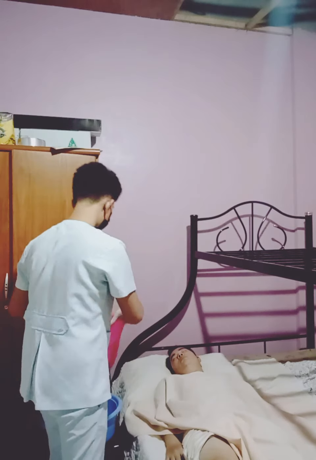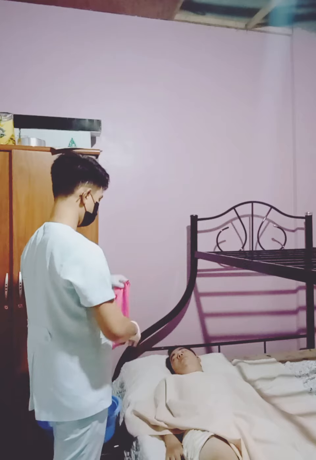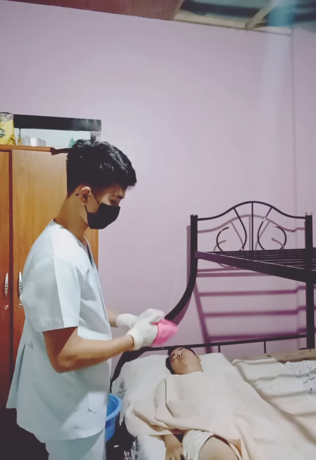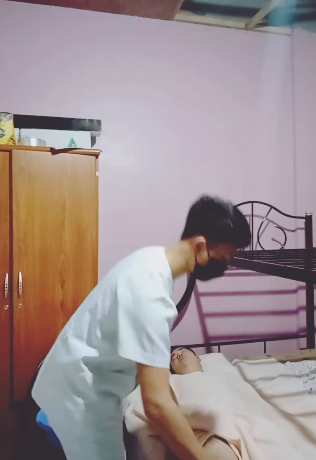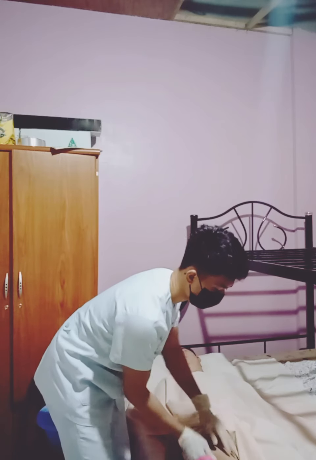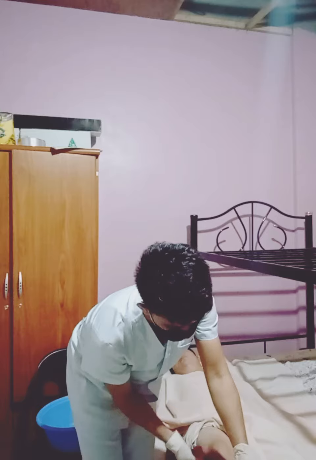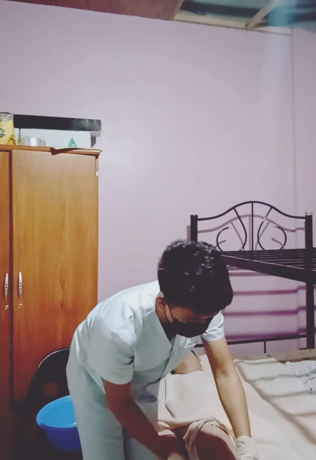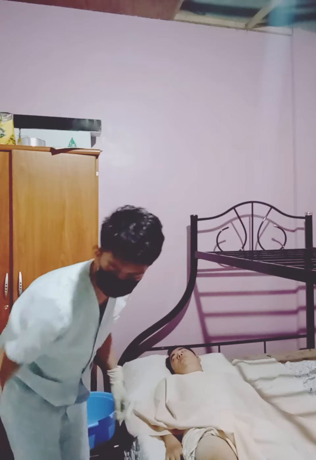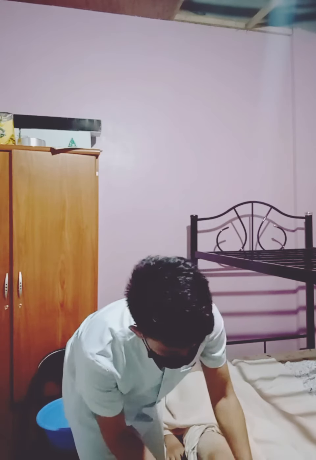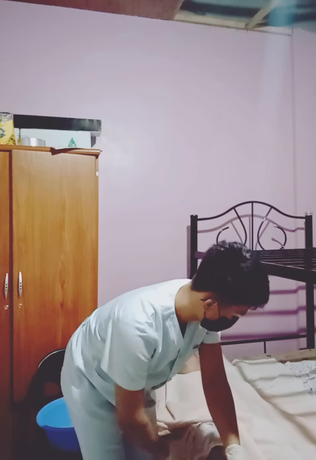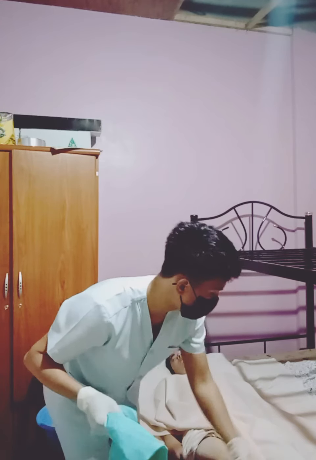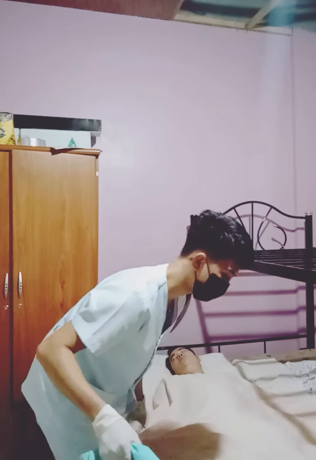And next, we are going to use the mitt and clean the leg of the client from ankle to thigh. I'm now using a firm and smooth stroke all the way from the ankle to thigh. Okay, and pat dry it with another towel. Make sure that everything is dry. After that, remove the bath towel and cover the exposed part.